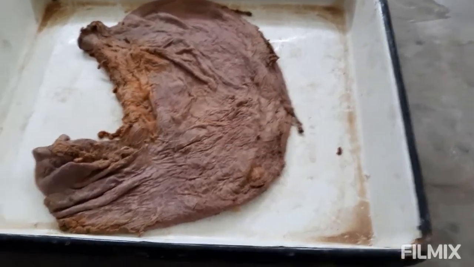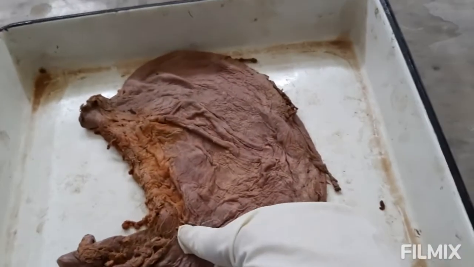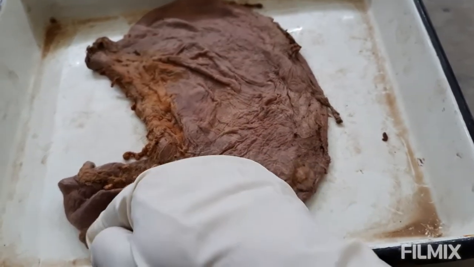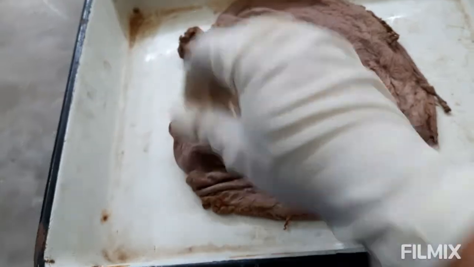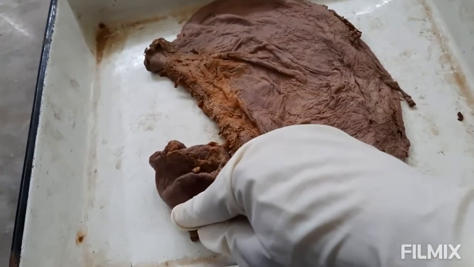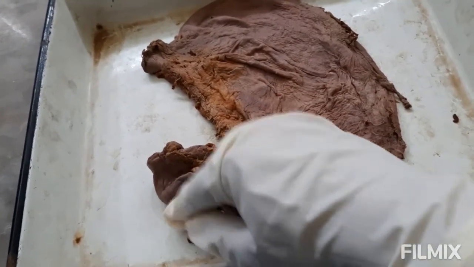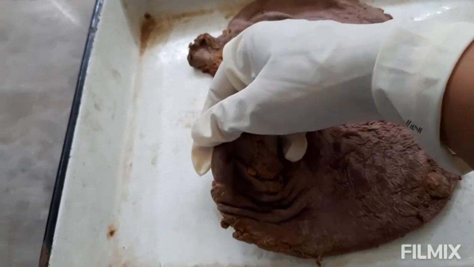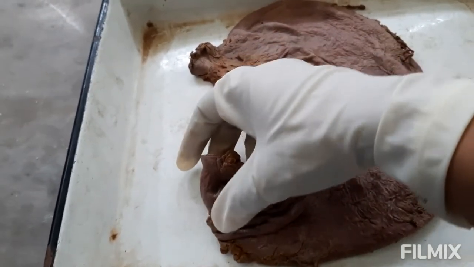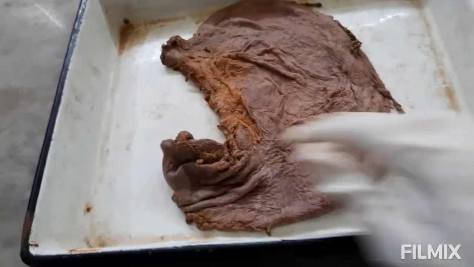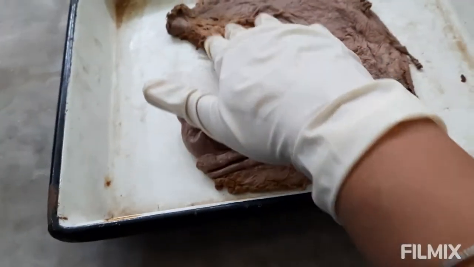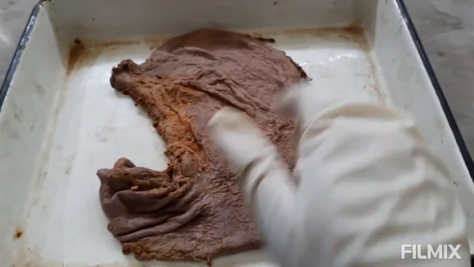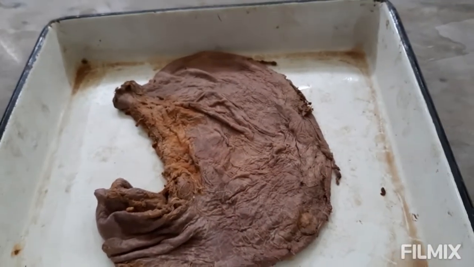Now here you can see that the pyloric antrum will be continuous as the pyloric canal. In between the antrum and canal you can see there is a depression. This depression is known as the sulcus intermedius, which divides the pyloric antrum from the pyloric canal. From the lesser curvature we will have the attachment of the lesser omentum, and from the greater curvature we will have the attachment of the greater omentum.